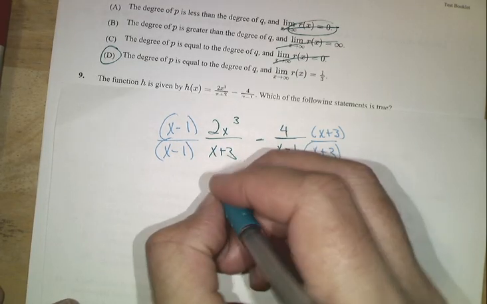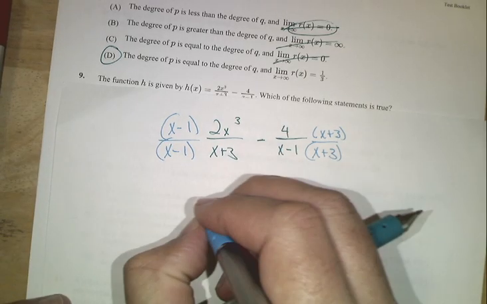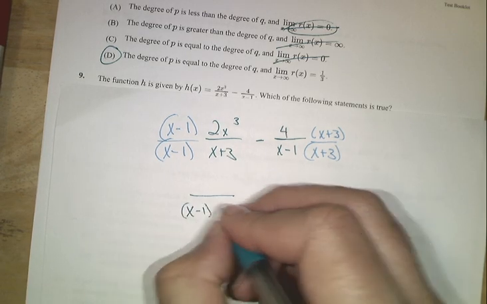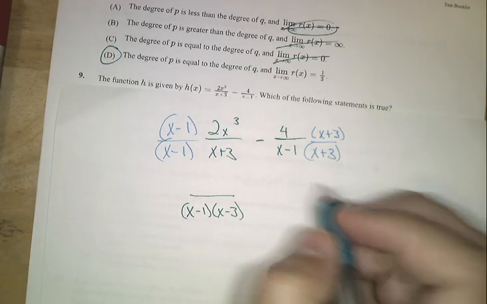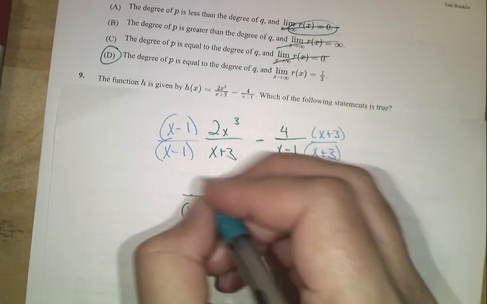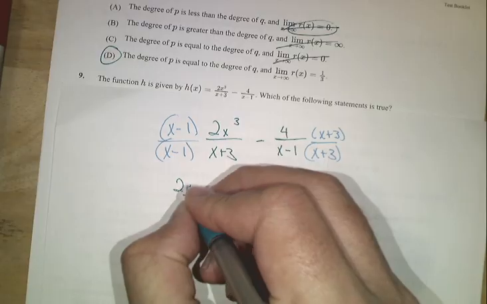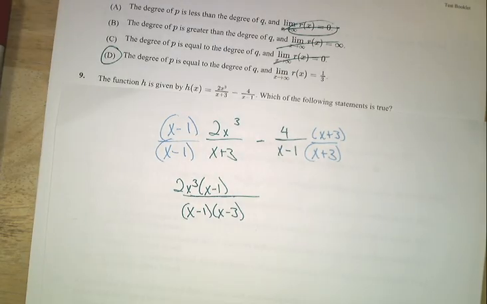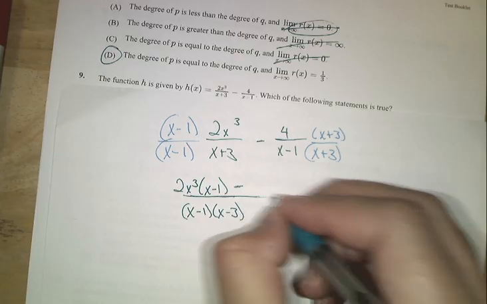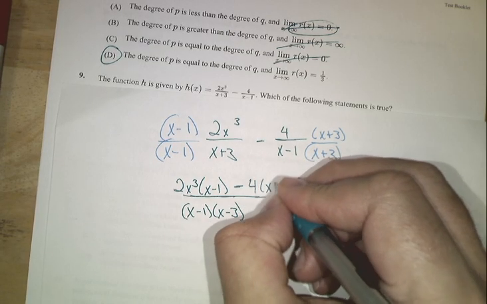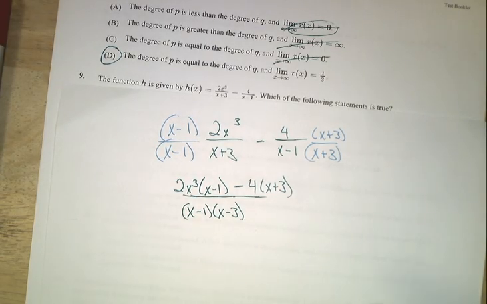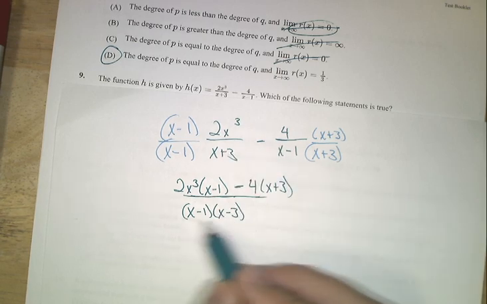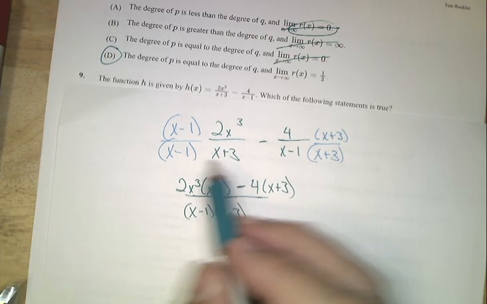But let's see. So on the bottom here is going to be x minus 1 times x minus 3. We'll FOIL that out later if I have to. And then on top is going to be 2x to the third times x minus 1. That's this side right here. And we can subtract, because we are merging these fractions together, 4 times x plus 3. By doing this little fancy bit here, it gets a common denominator, so I can now merge these into one fraction with that one common denominator of x minus 1 times x plus 3.